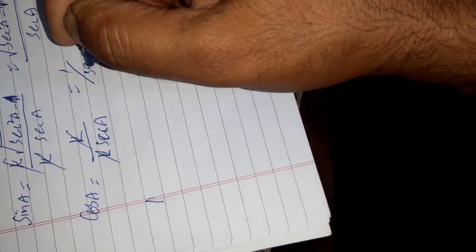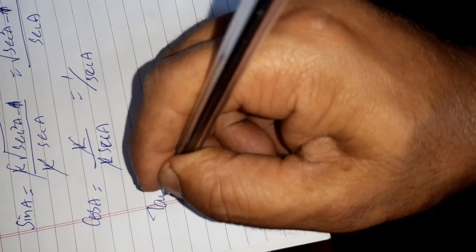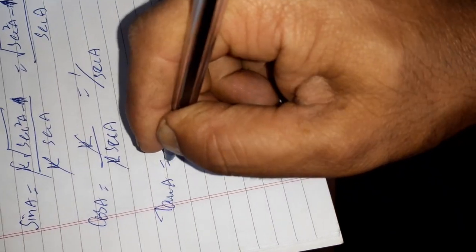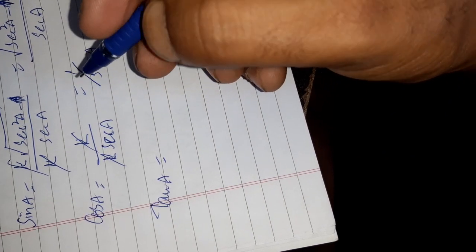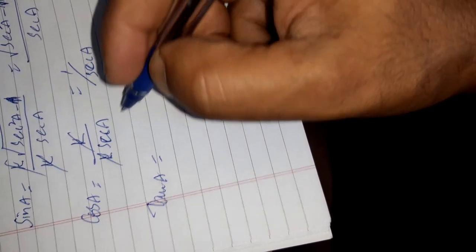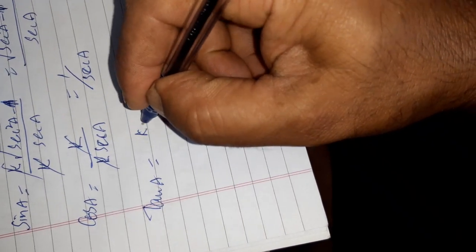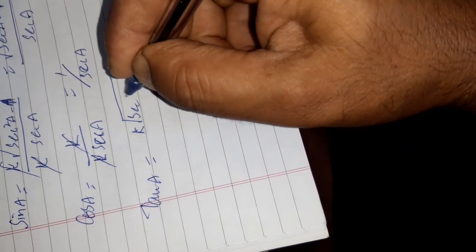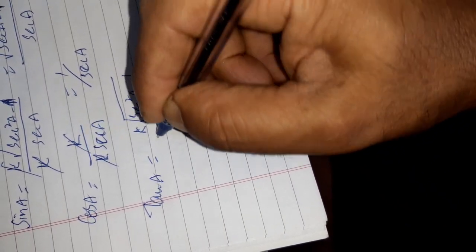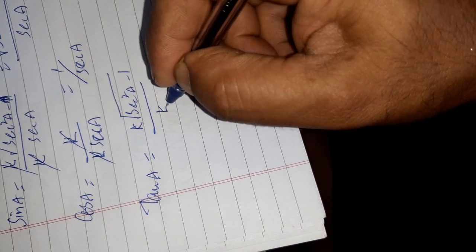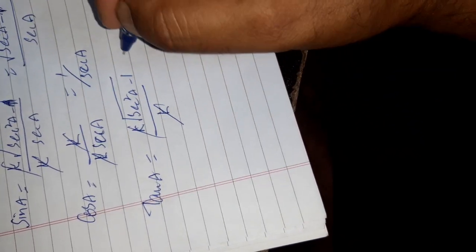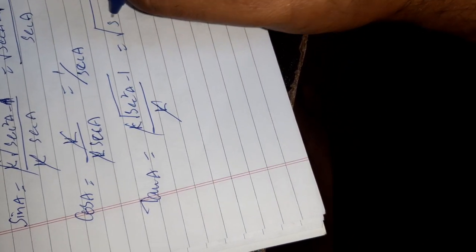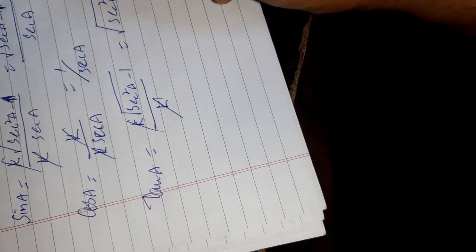So that is why we get cos of A is equal to 1 by sec of A. Then we are having tan of A, and tan of A is opposite by adjacent. Opposite is K under root of sec square A minus 1 by base, that is K, and K and K cancel out, so that is equal to under root of sec square A minus 1.